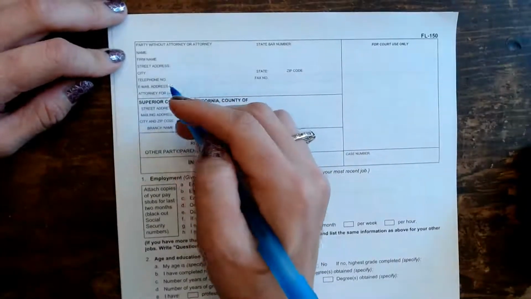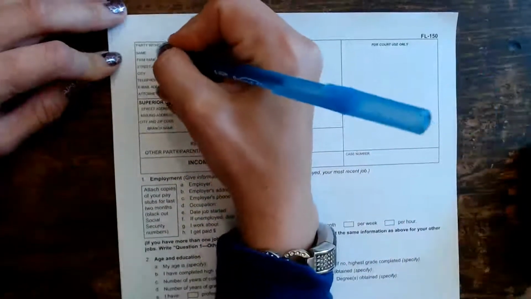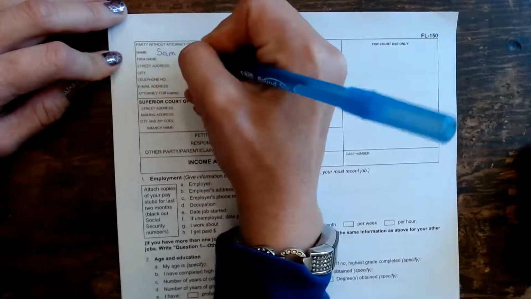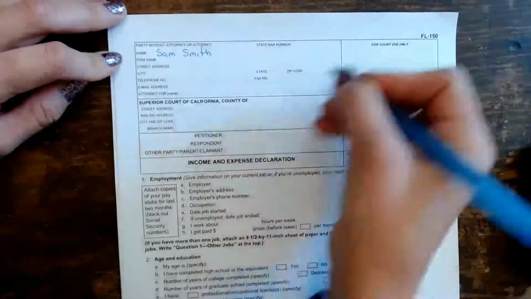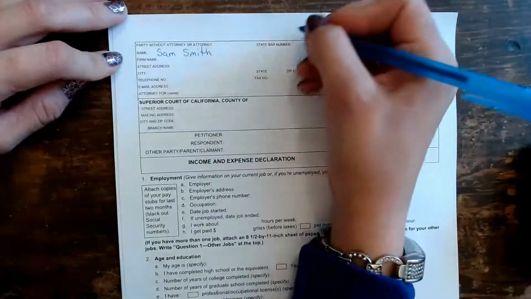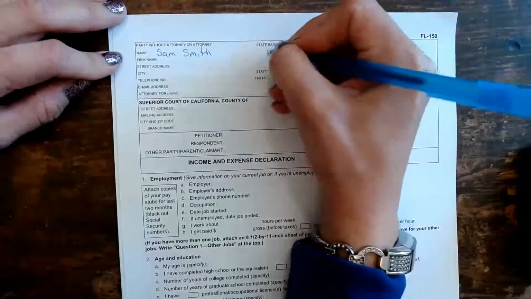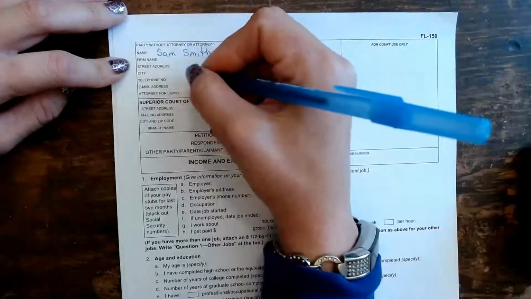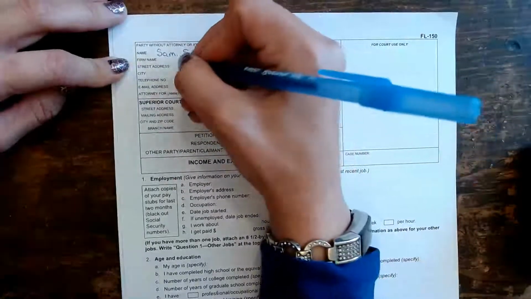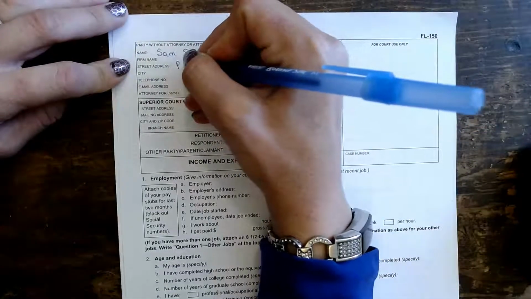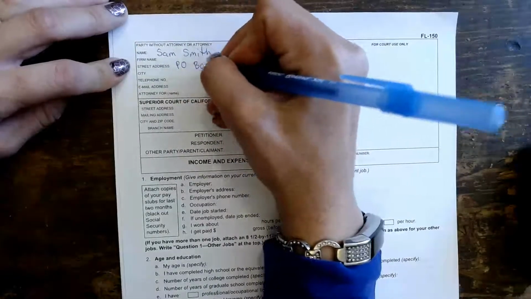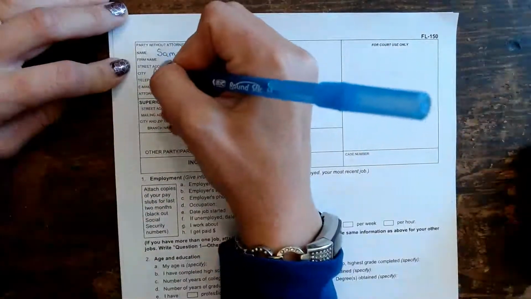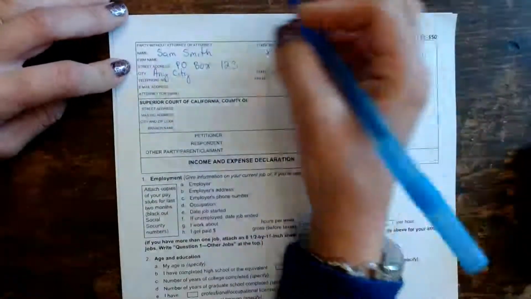So here we go. The first thing we're going to do is fill out our name. So this is going to be for Sam Smith. Sam Smith actually happens to be an attorney. So we're going to put his bar number here, his actual bar number. Sam Smith is representing himself in this case. He has a street or an address. He's going to give his P.O. box, and he is in any city, which is a fictitious city in California.